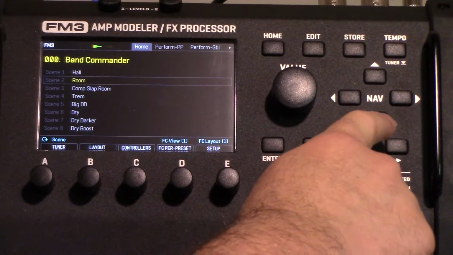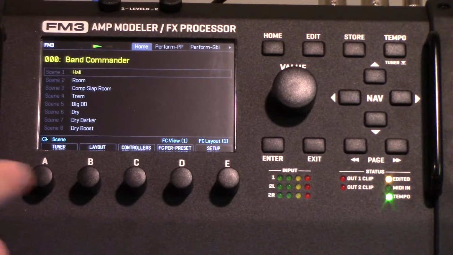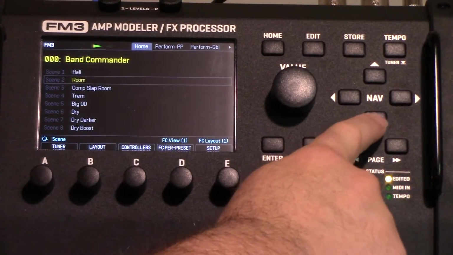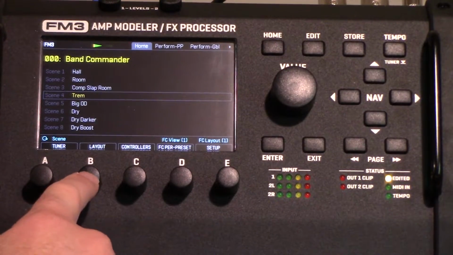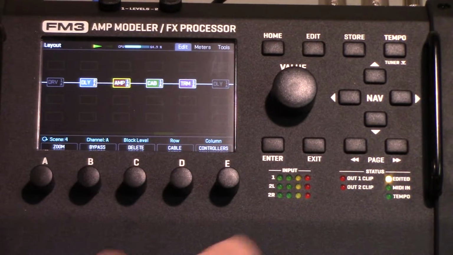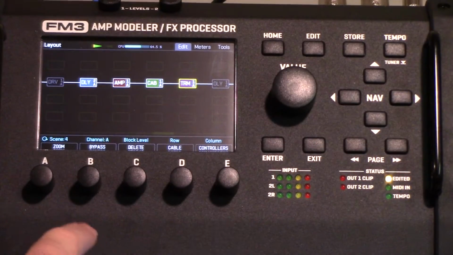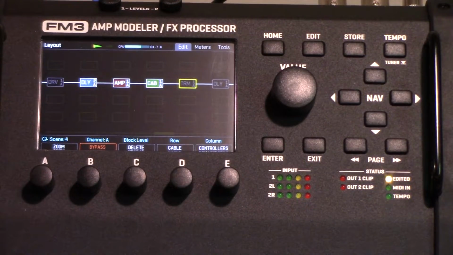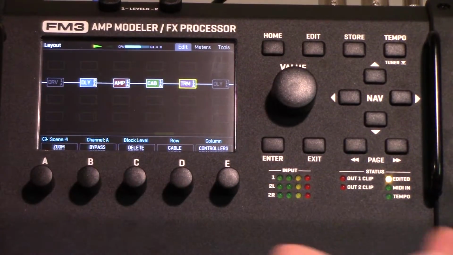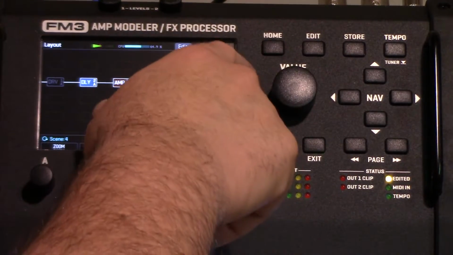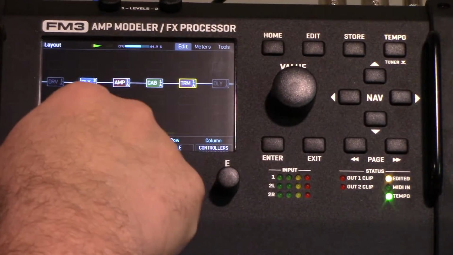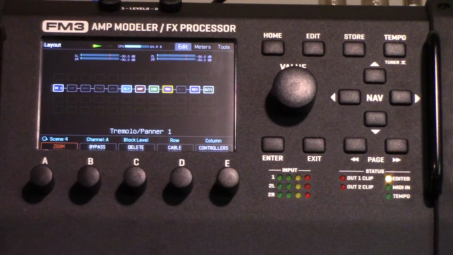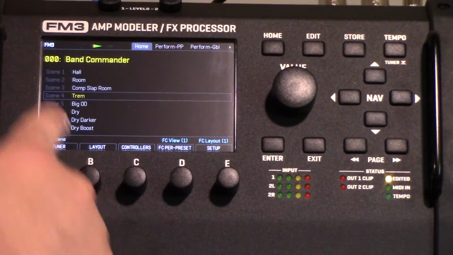And what you can do too is check in each scene, by going to the actual layout, what's on and what's off. So let's say we go down to the trem scene and we press layout. You can now see that the trem block's been engaged. And again, if you want to disengage it, you can go over there and you can see that the bypass is white. If you press B again, the bypass goes orange, so now it's actually bypassed. And that's a really good way to just test everything out with each scene and what block is on and what block is off. And again, you can zoom and kind of see it right off the bat. So again, you press home, it gives you back to the scene.